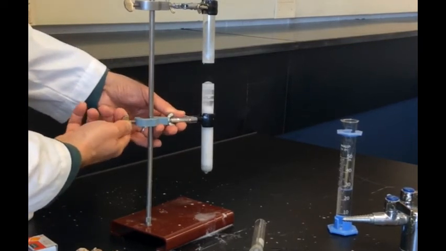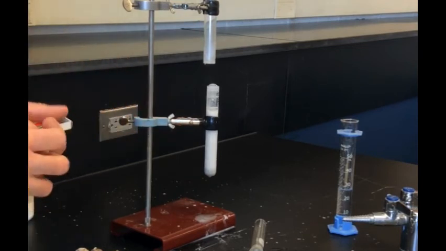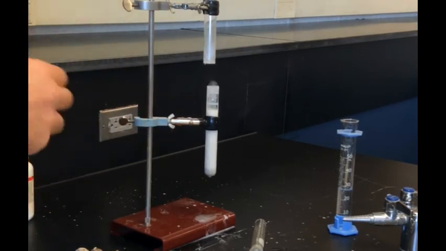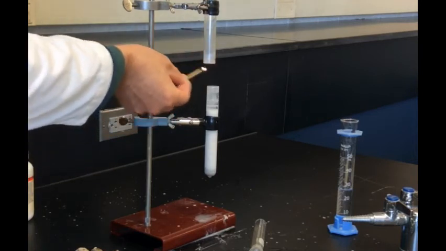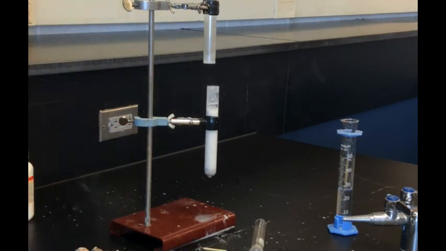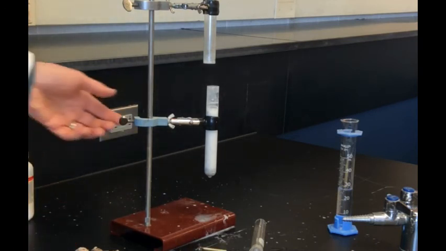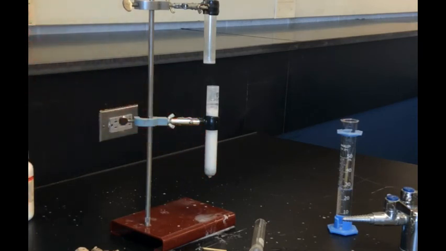I'm going to lower this. Let's see if I can light this hydrogen. That's what I want. So you can see that the hydrogen is flammable. Hydrogen that was produced from this reaction of calcium and water produced something new, produced hydrogen.